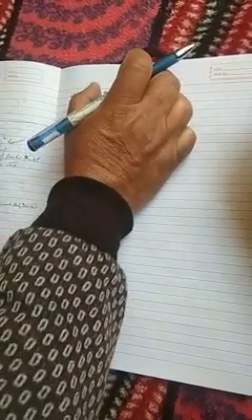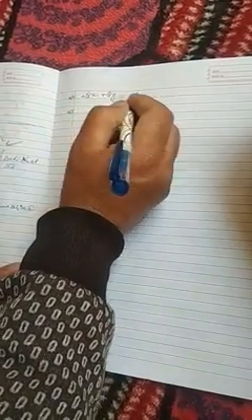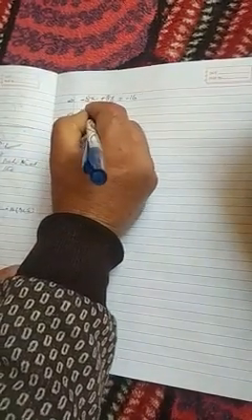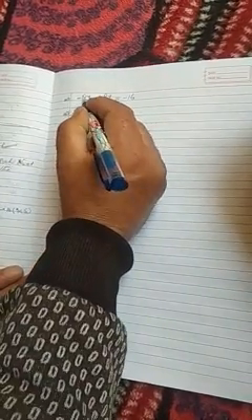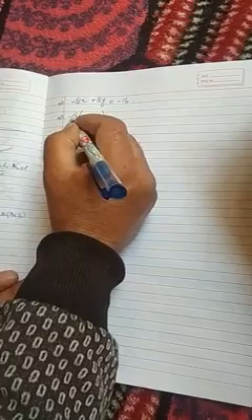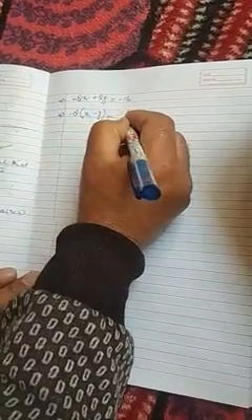Now simplify into simple form. 8 is common, so we take minus 8 common: minus 8 into (x minus y) is equal to minus 16.